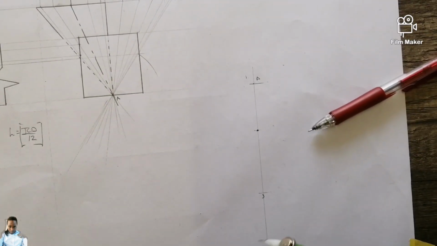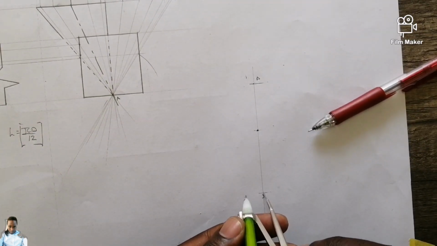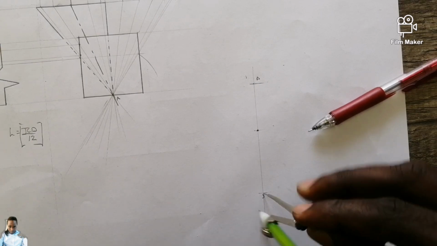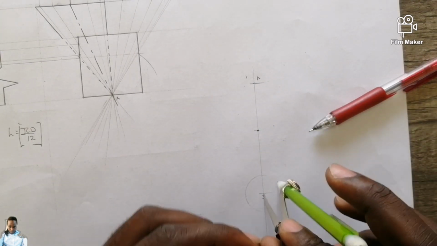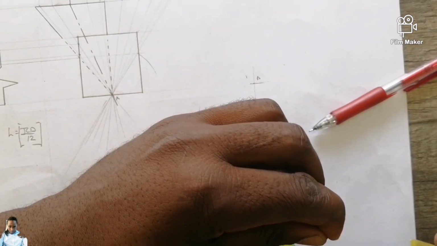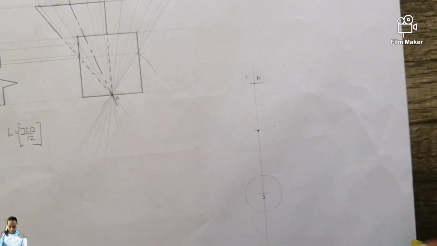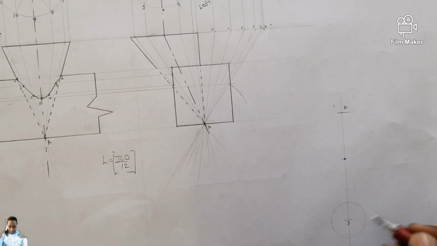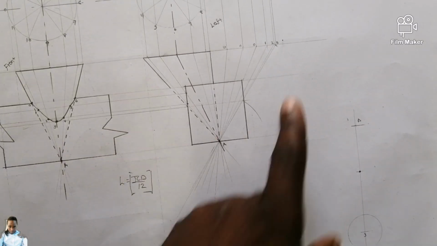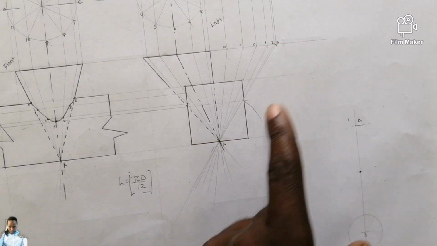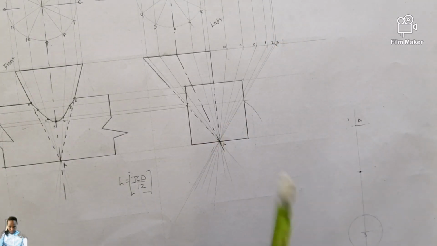Then you come to your development side, place it there by 3, and strike an arc, or you do as I do. I normally prefer doing it like this, because when you strike an arc, you might find that your arcs are a bit shorter, then you have to come back again. You understand? Then after we've done this one, the second step is to get to point 2, because this is 3.